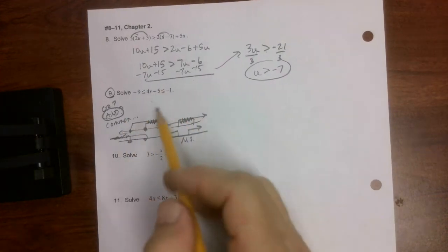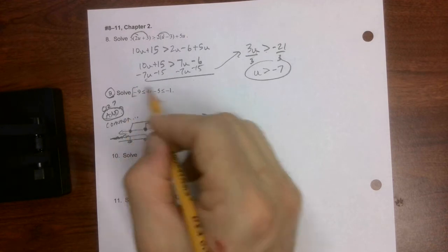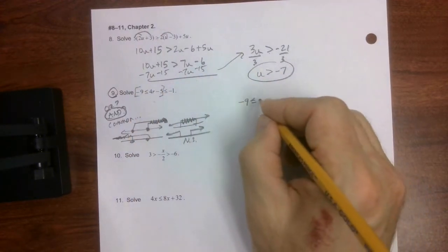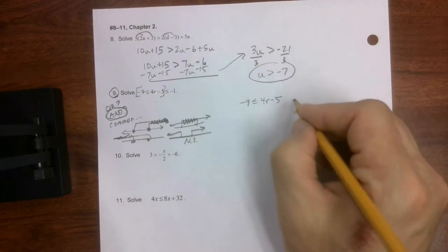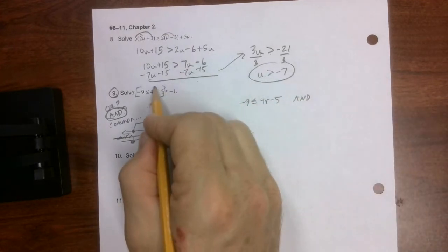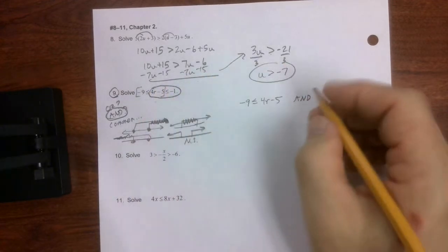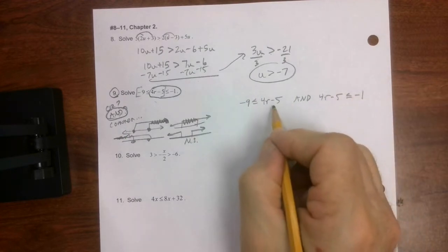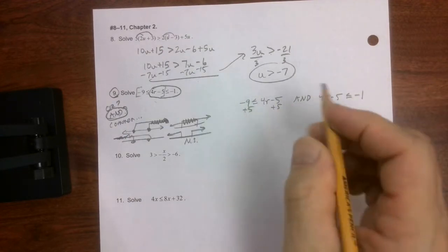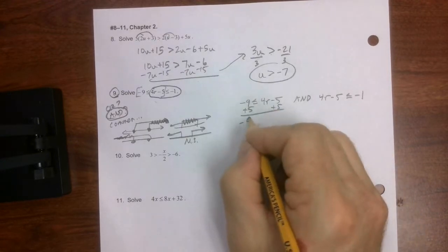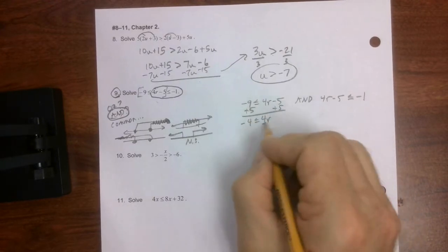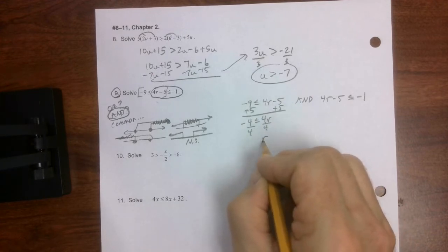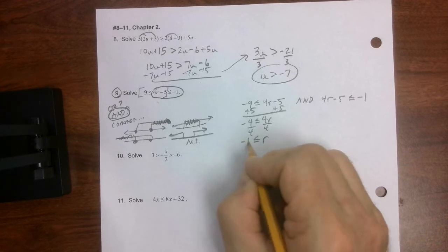So with all that being said, what we need to do is first take out this part and say negative 9 less than or equal to 4r minus 5. And now we're just going to take out this part. 4r minus 5 less than or equal to negative 1. So I'm going to add 5. And so I would get negative 4. And I'm going to divide by 4, divide by 4. R, remember you got to read from your letter to the number, is greater than or equal to negative 1.